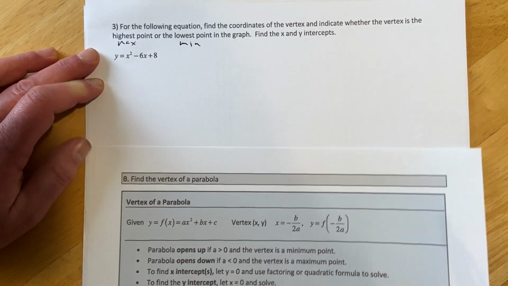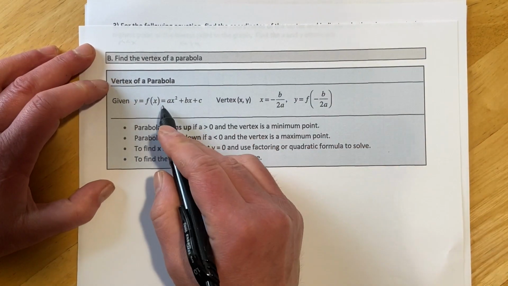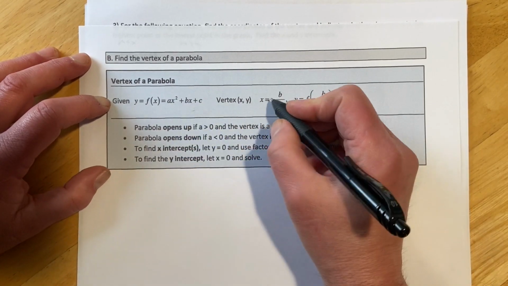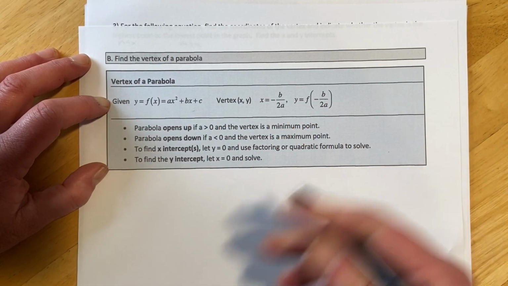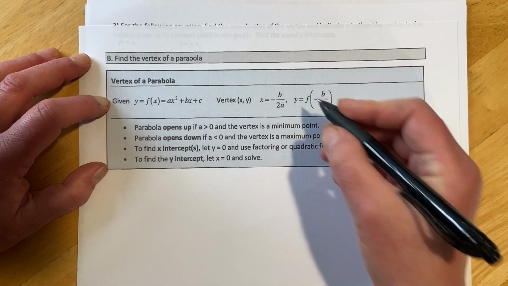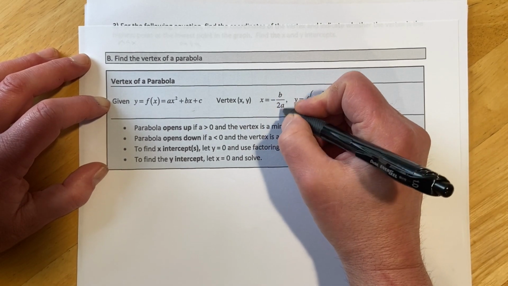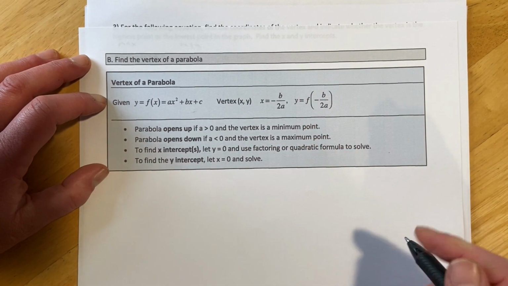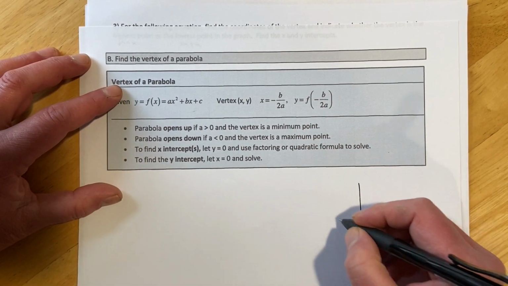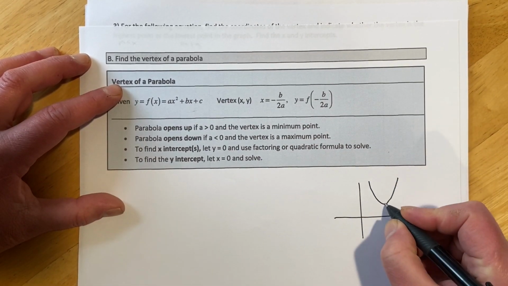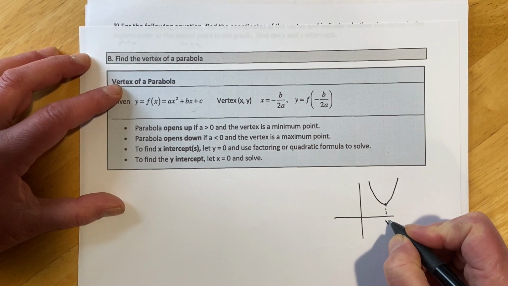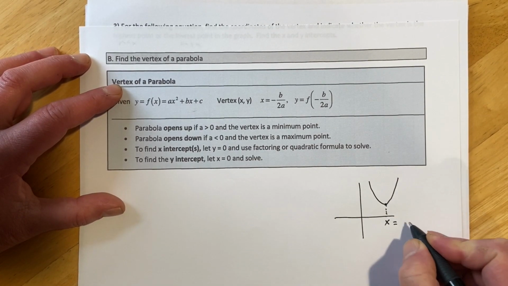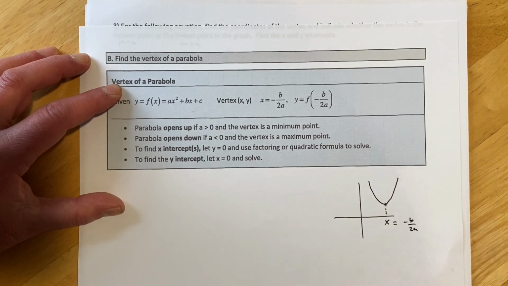So what we're given here is that the vertex of a parabola, again from standard form, is the negative b over 2a part of the quadratic formula. If you do negative b over 2a, just like you would for the quadratic formula, that gives you the x coordinate of the vertex. In other words, if I have some parabola opening like this, it gives me that x right there. So that equals negative b over 2a.